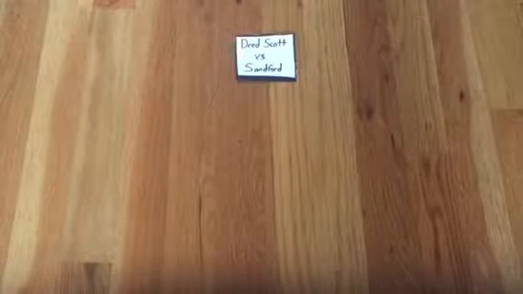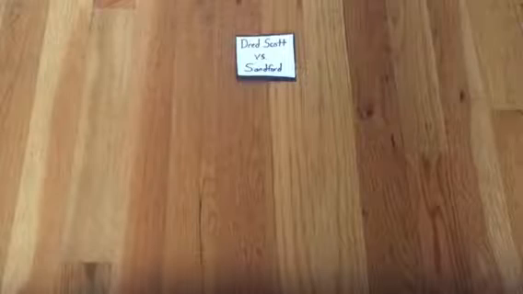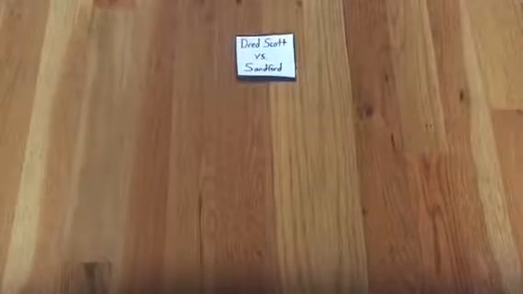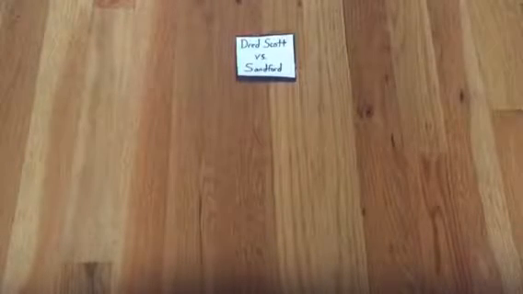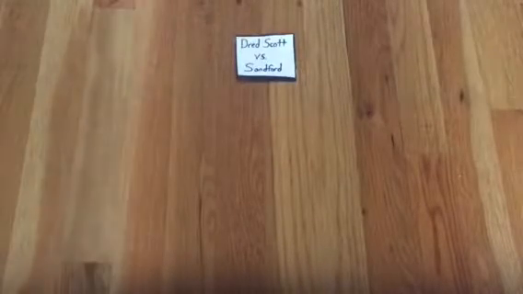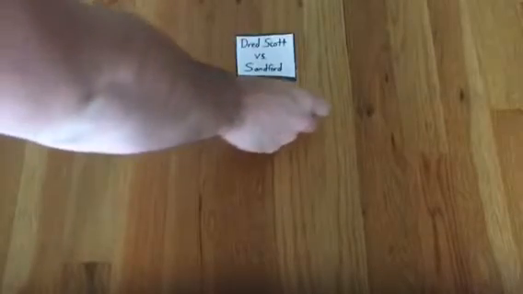Today we'll be talking about the Dred Scott versus Sandford Supreme Court case. This court case was a very important civil rights case back in 1846.